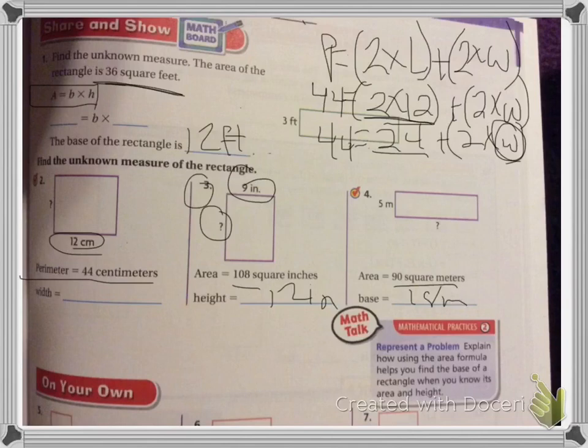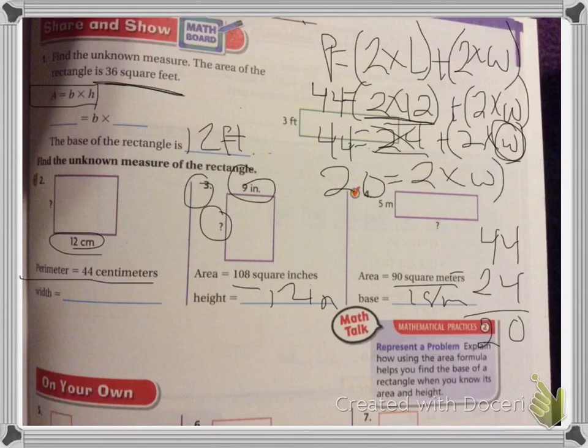So 44 minus 24, 4 minus 4 is 0, 4 minus 2 is 2. So now I'm left with 20, I'm going to cross that off, equals 2 times W. And actually I don't need those parentheses now. Okay. Now I've narrowed it all the way down. I can now ask myself, 2 times what would give me 20? 20 would be the number of the two sides added together. And off the top of my head, I know that 2 times 10 is 20.